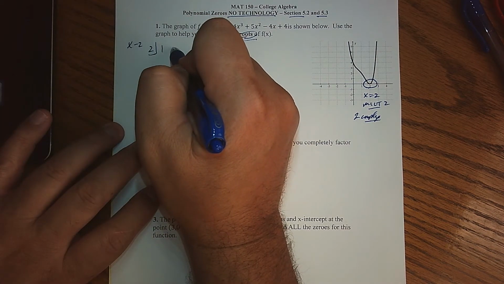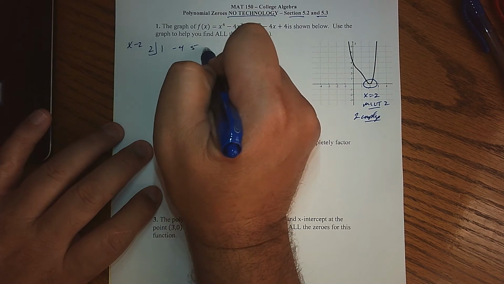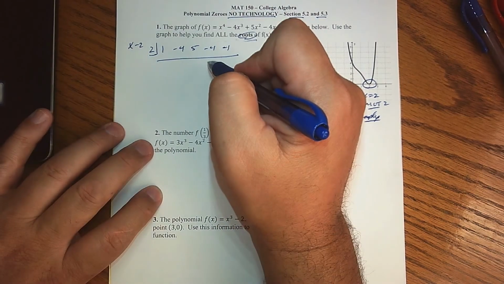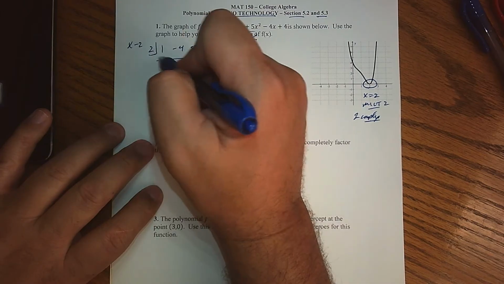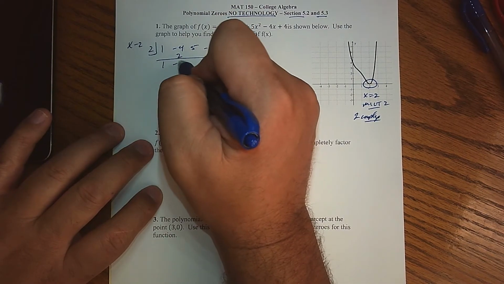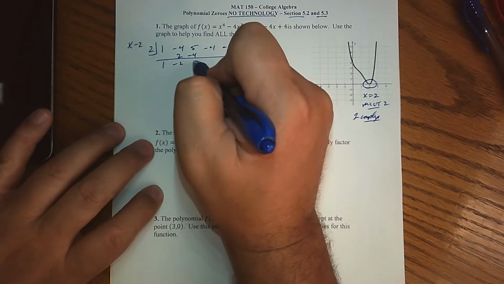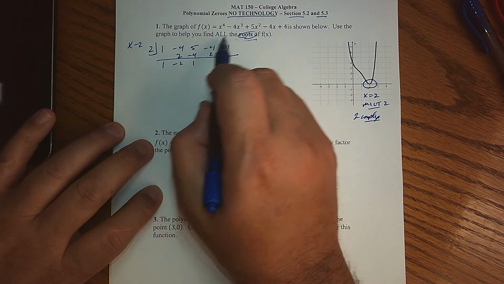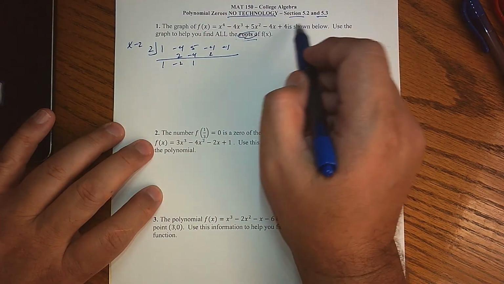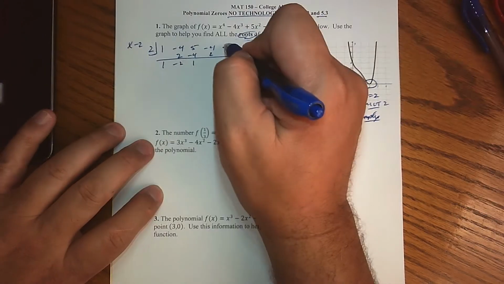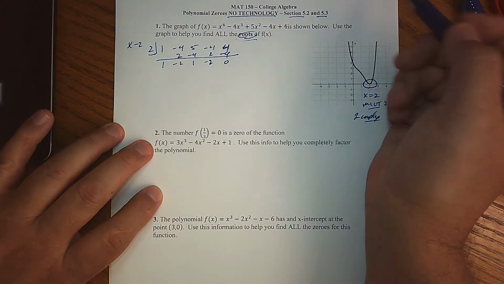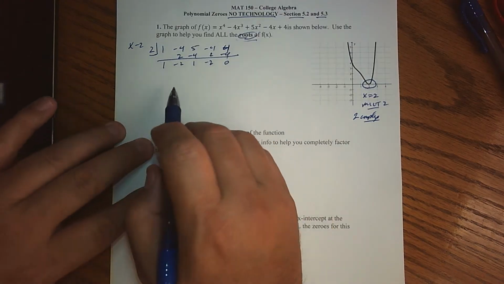So listing my coefficients, we got that. Doing my long division, we have 1, negative 4, 5, negative 4, and 4. So that's a 2, and that's a negative 2, a negative 4, which is a 1, and a 2. All right, that's a negative 2, negative 4, giving us 0. Couldn't read my own writing for a while there.